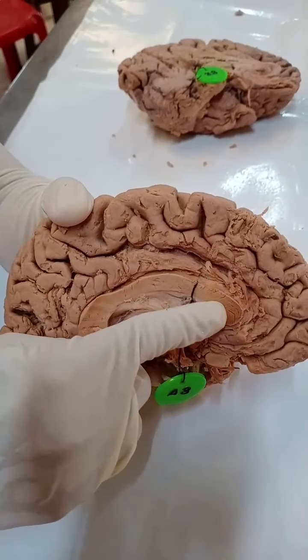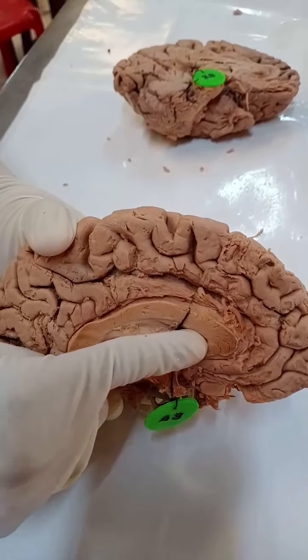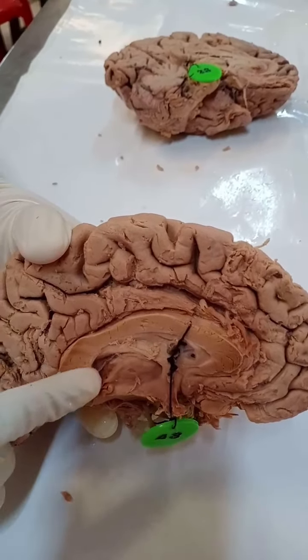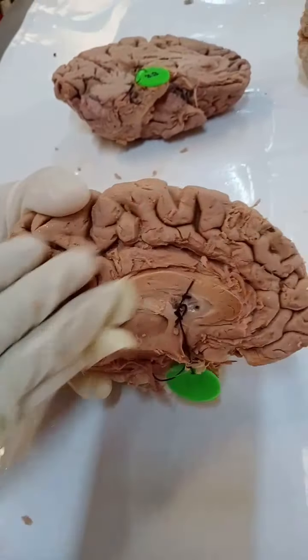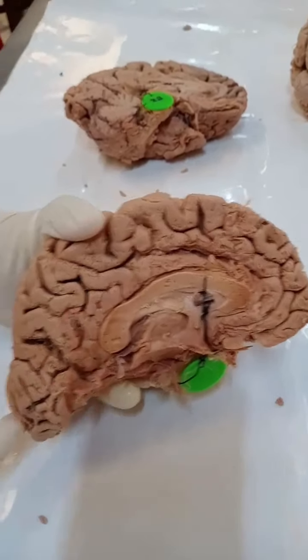So corpus callosum, I told you, anterior end is more sharp. It is having a bend and this is called genu. This is the posterior end which is more broad and blunt. So this is the splenium of corpus callosum. So in that case, this is the anterior end of the medial surface. This is the anterior end and this is the posterior end.